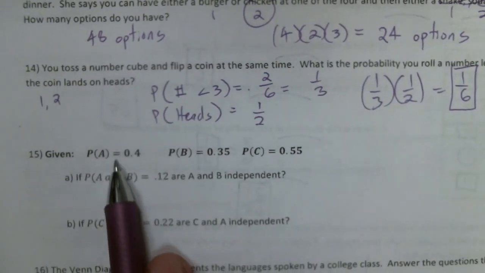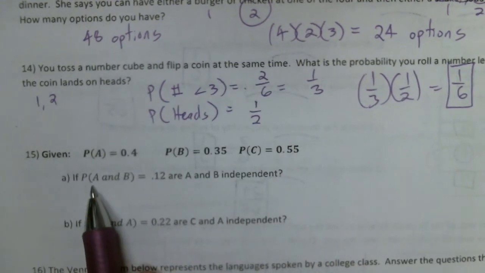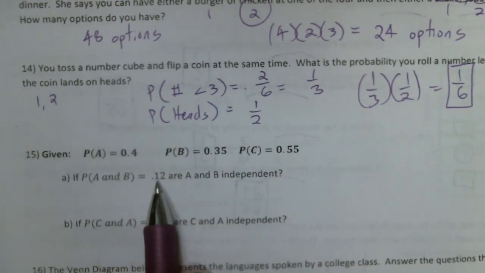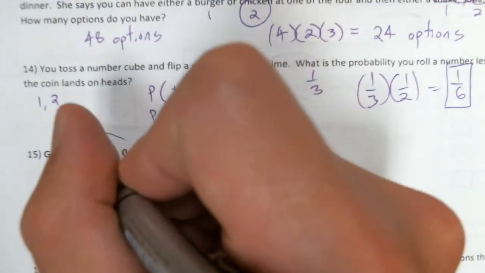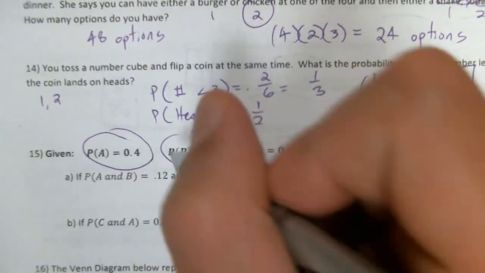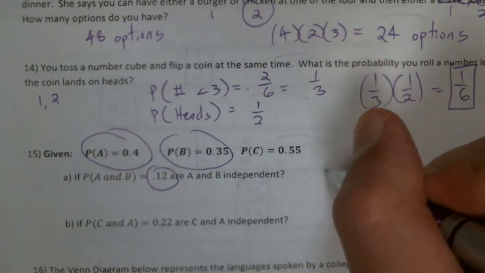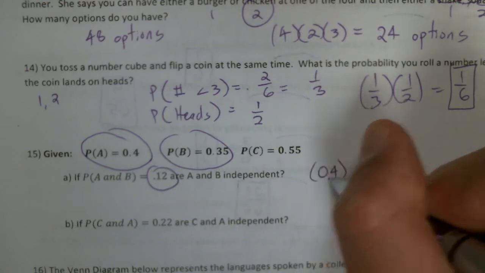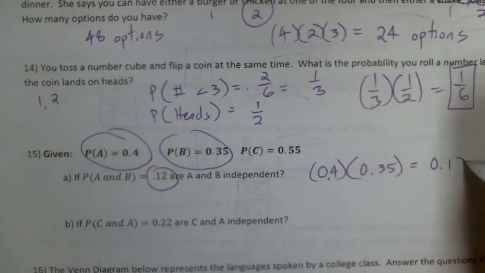Number 15, here's the probability of A, probability of B, probability of C. If the probability of A and B is 0.12, are they independent? So here's where you've got to compare. I've got to multiply the probability of A times the probability of B, and does that equal the probability of both? Does 0.4 times 0.35 equal 0.12?